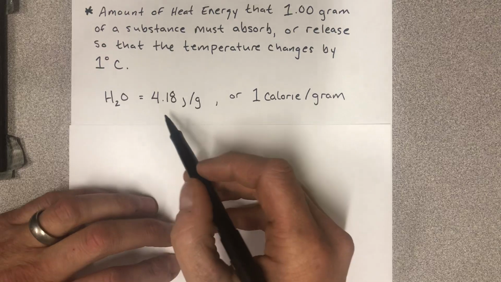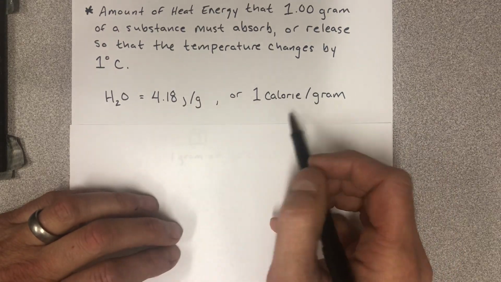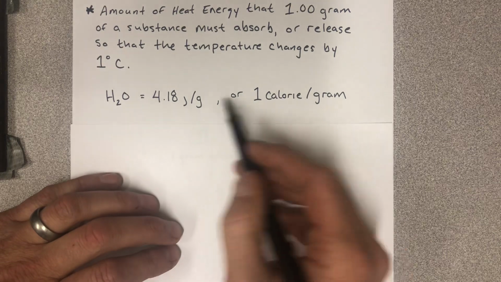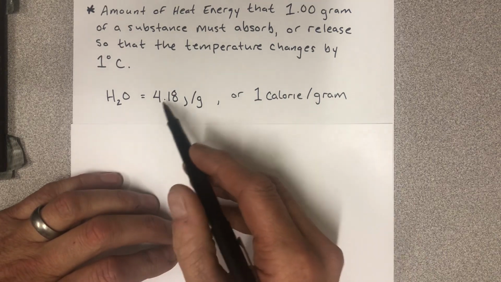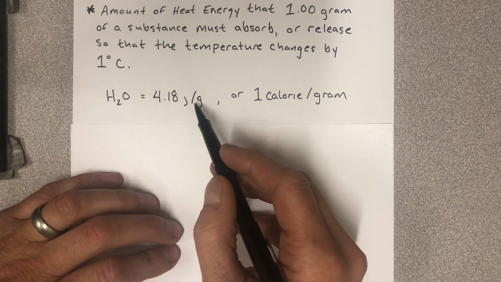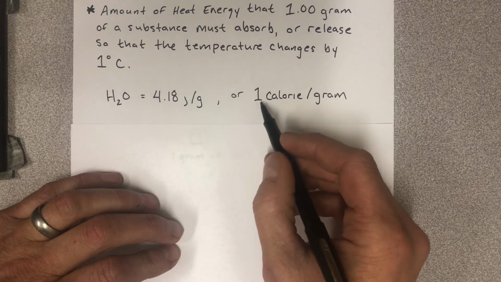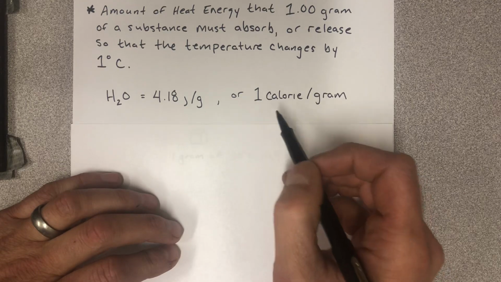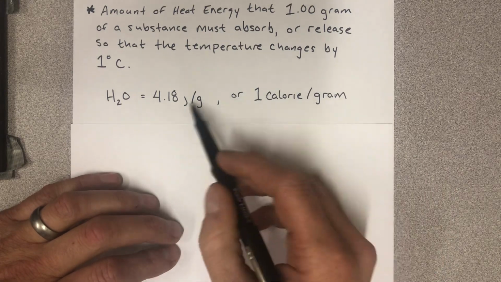So pure water has a couple of different specific heat values because we can measure them with different units. And these are equivalent to each other, actually. So the specific heat value for water in terms of joules per gram is 4.18. And we can also equate that to exactly 1 calorie per gram. Okay, so these are equivalent values.